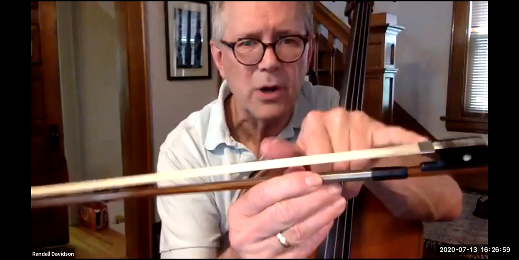And I can get more force at this part of the bow, right about here. Out here, not so much. Even though they're down bow, you put the weight of the hand close to the frog of the bow, which is down here. You can get a much better marcato: loud, short, aggressive.